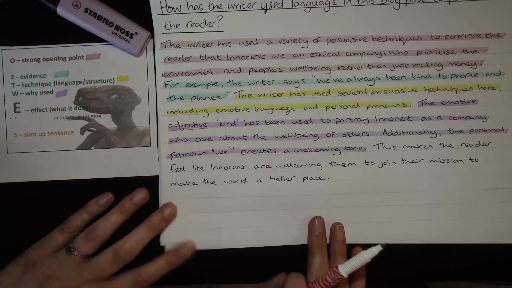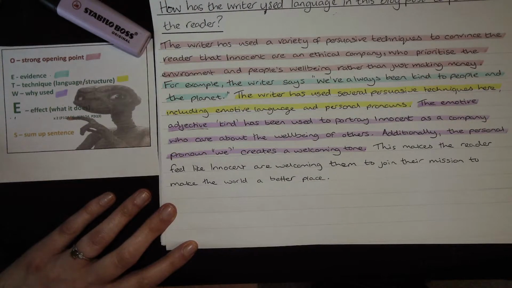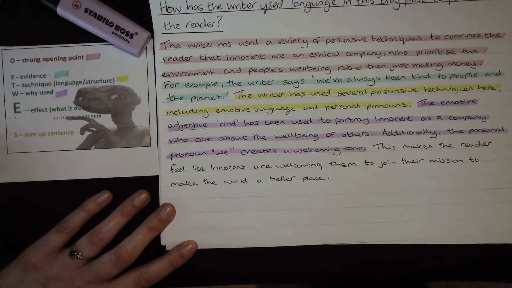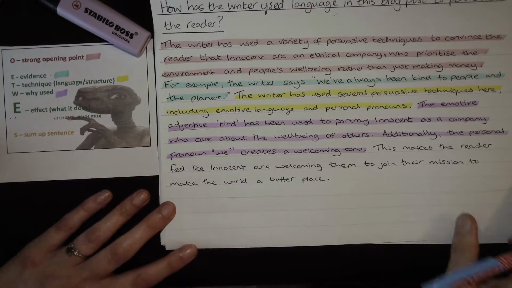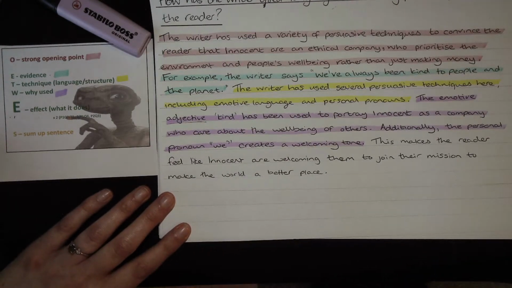How could I develop this then? Because we want this to be the biggest section to get the most marks. We want it to be really detailed. So how else is the reader going to feel, or what else is the reader likely to do because of this? Well, I think the reader's probably more likely to actually trust Innocent as a company if they're being very friendly and very welcoming, and they're saying that they're very kind. So I'm going to write about that as well.